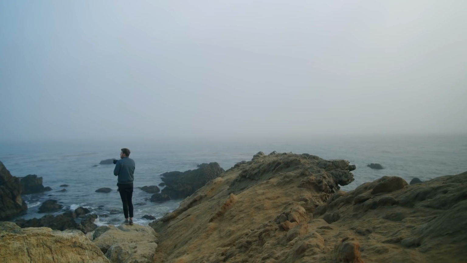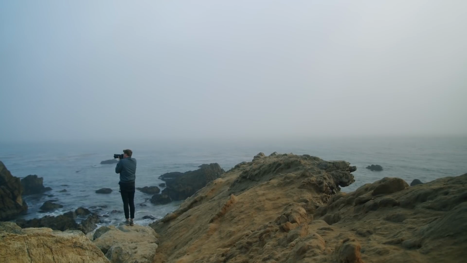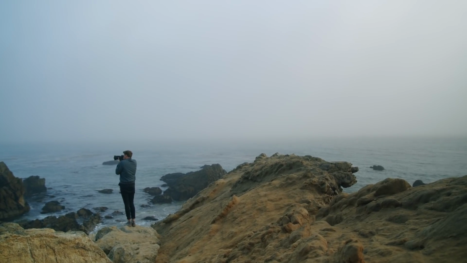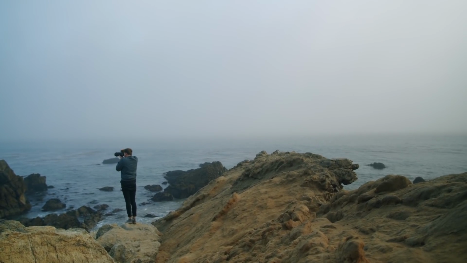Is it going to be cloudy for a second? Is the sun going to burst through? Is it going to be diffused by the actual clouds and just give a really nice soft look? I love all of this, and this is probably my favorite kind of environment to shoot in.